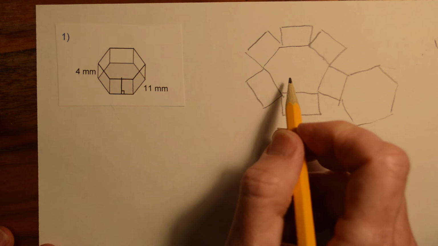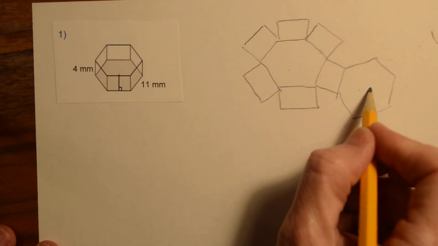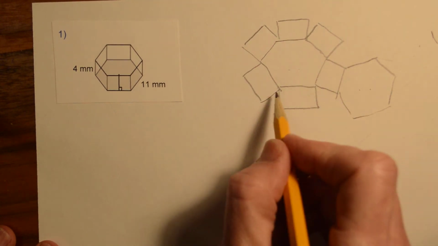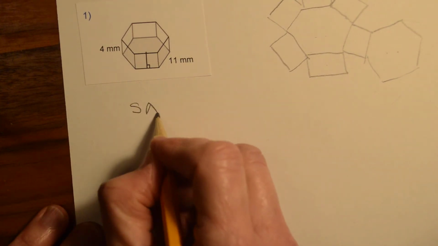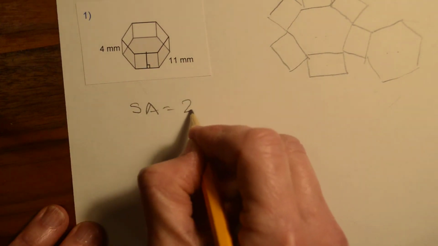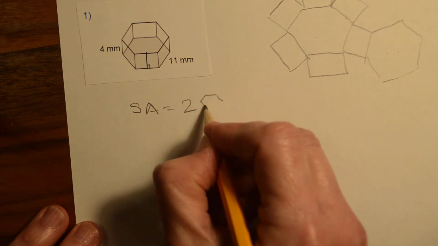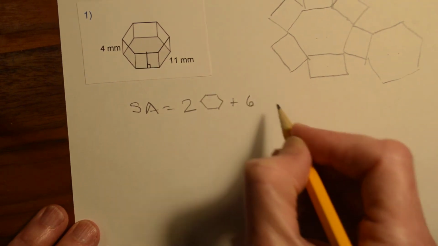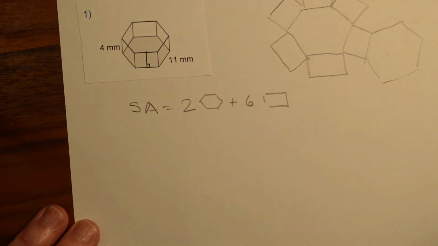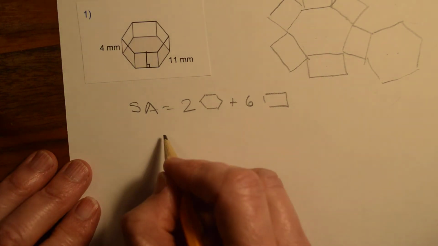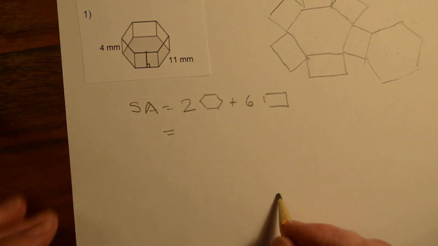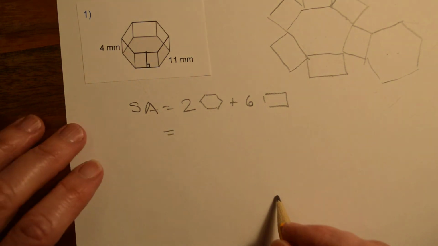So when we go to find the surface area, we're going to have 2 hexagons that we need to find the area of, and then 6 rectangles. So the surface area of this is going to be 2 hexagons and 6 identical rectangles. I'm going to suggest we do the rectangles first because they are way, way, way easier than the hexagons.